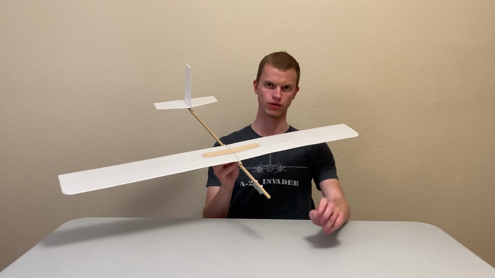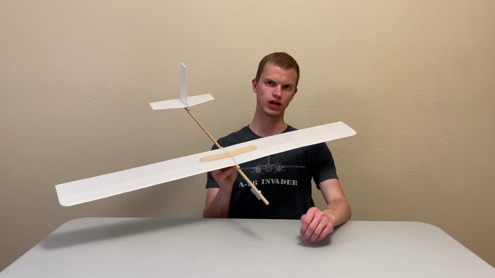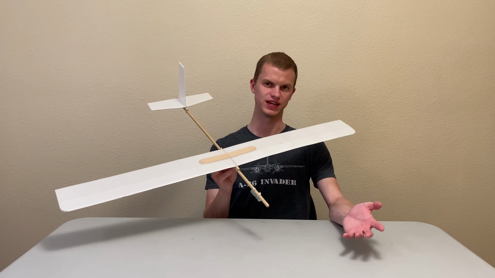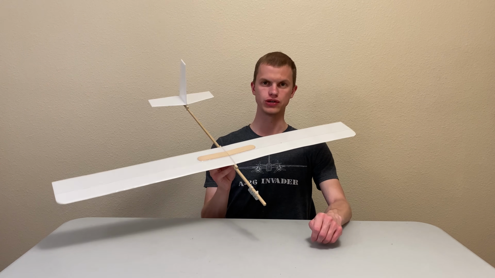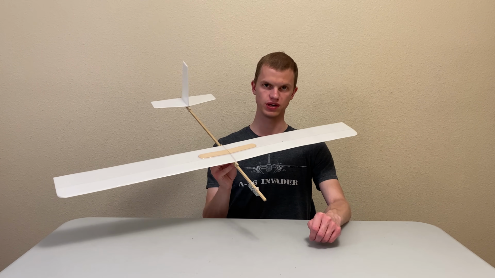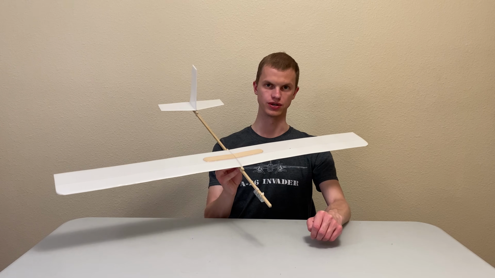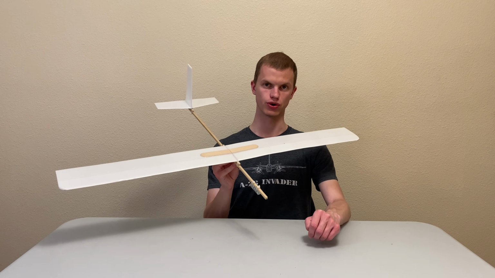That's not true for powered airplanes, however. We're going to be talking a little bit more about why that is in a later video. Adding more weight onto your glider will, however, decrease your flight time. This is because, since you're flying faster, you'll cover the distance in a shorter amount of time.